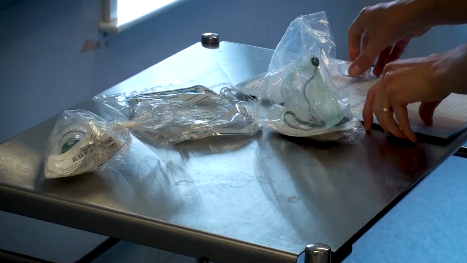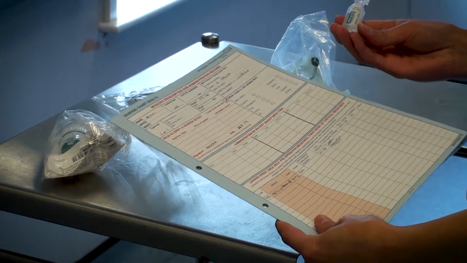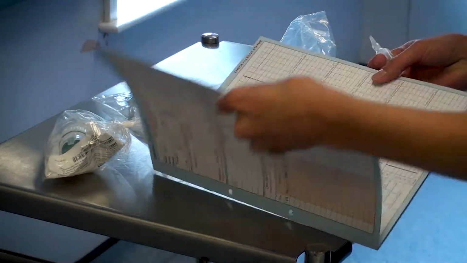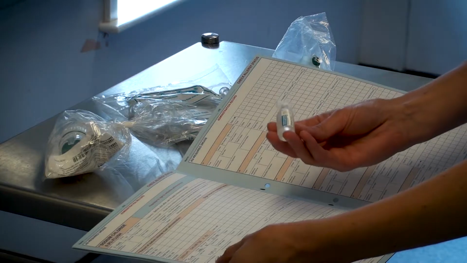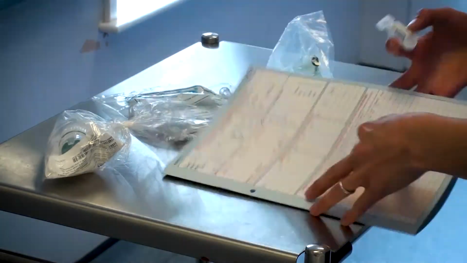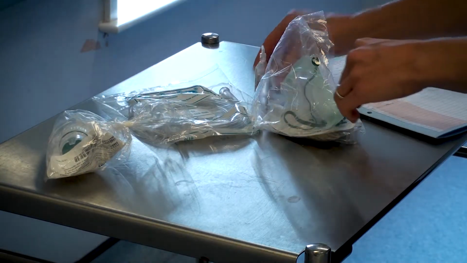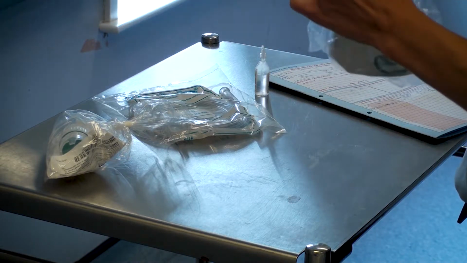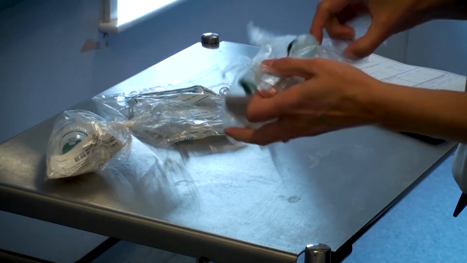the condition. You must check the prescription chart to ensure that the appropriate drug has been prescribed to the appropriate patient and that you have selected the correct solution for nebulization. Check the expiry date and that the seal is intact on the drug. You must then assemble your equipment.